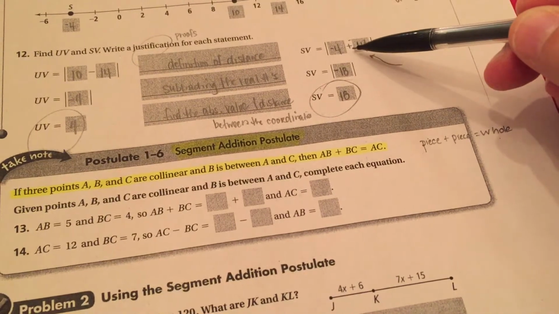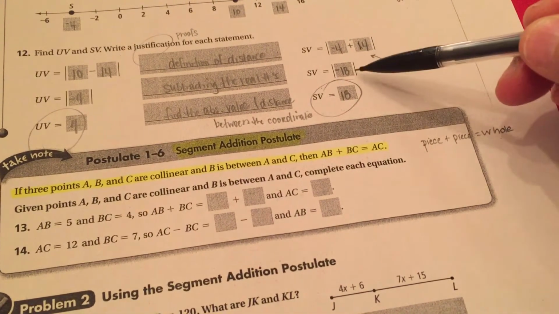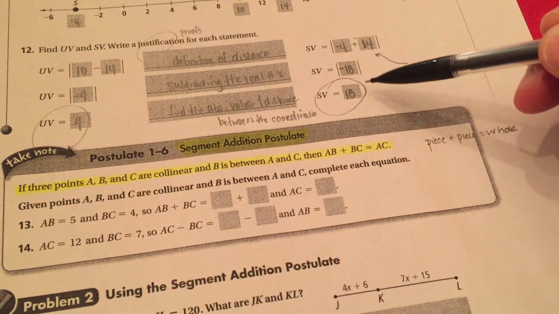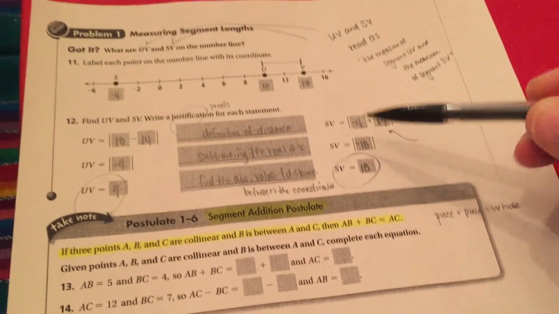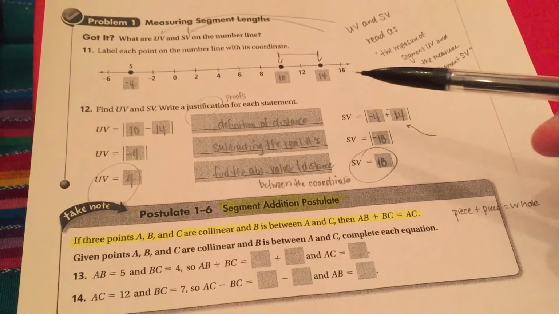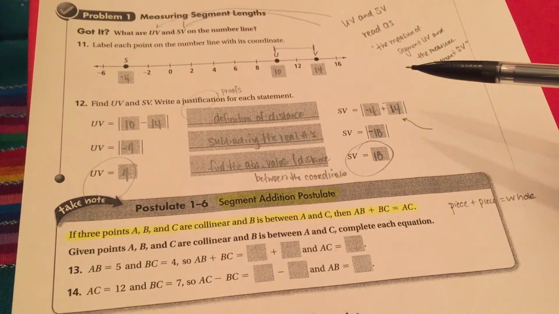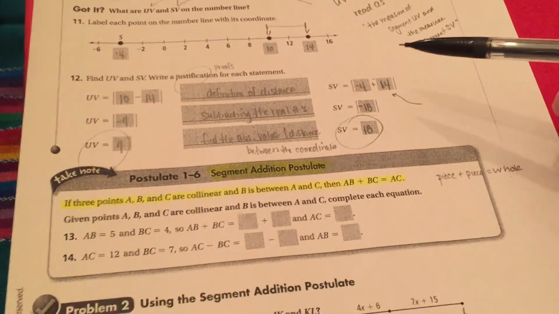So -4 minus 14, add the opposite, gives me -18. Absolute value, 18. So the measurement between point S and point V gives that segment a measurement of 18.